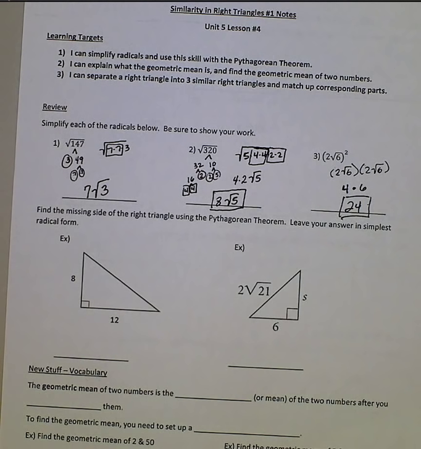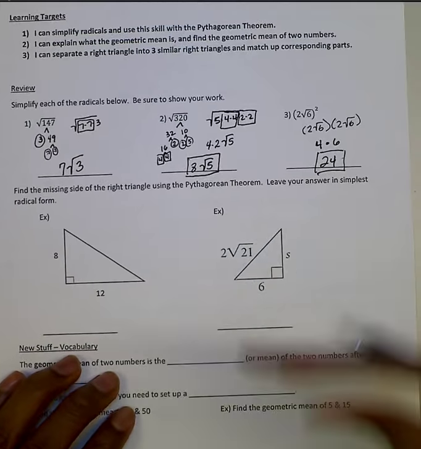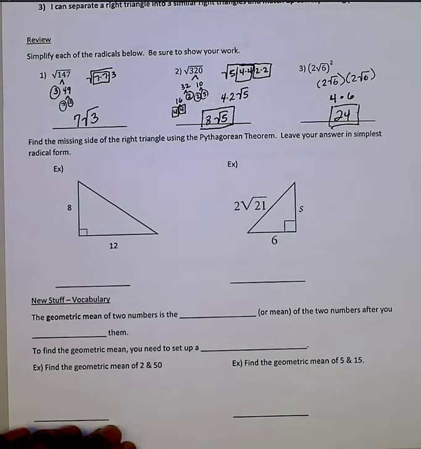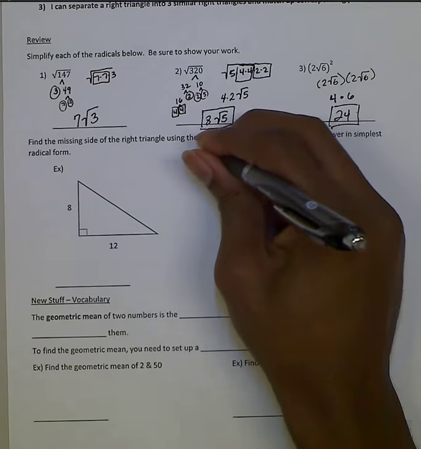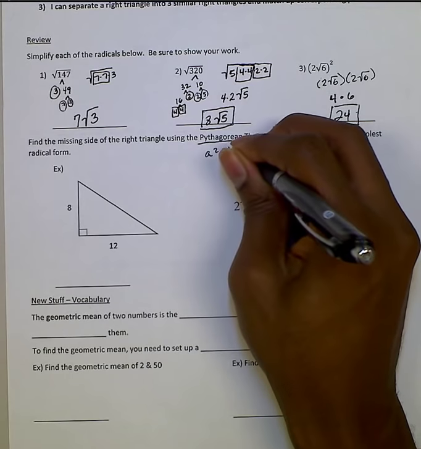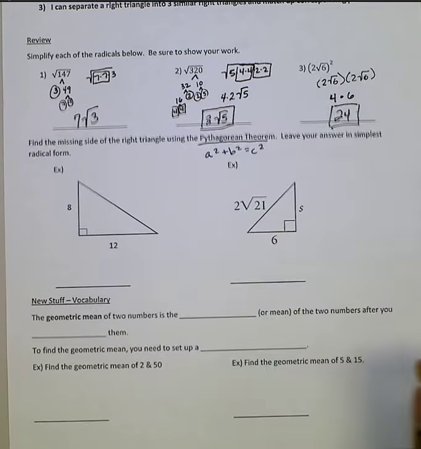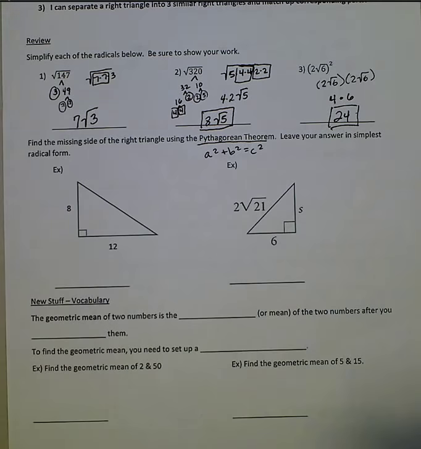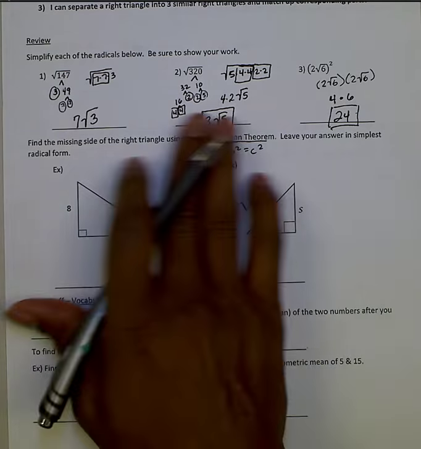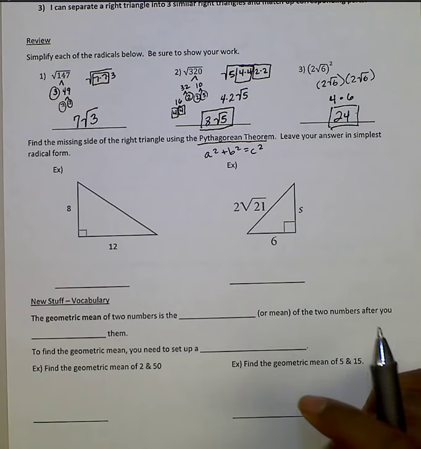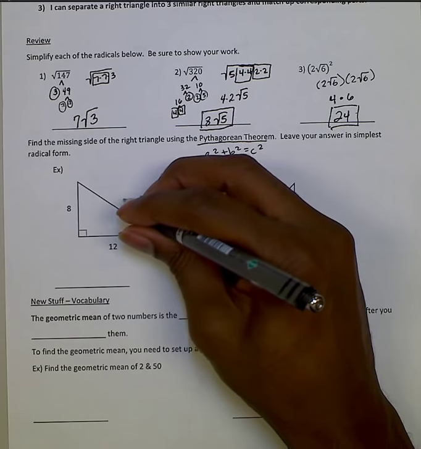Okay, so now we'll use that skill as we talk about Pythagorean theorem. Remember the Pythagorean theorem is a squared plus b squared equals c squared, where c is the hypotenuse, and a and b are the legs of the right triangle. Directions for this section say leave your answer in simplest radical form, so essentially remember what you did up here. It says find the missing side, so in this problem I'm just going to put an x here.